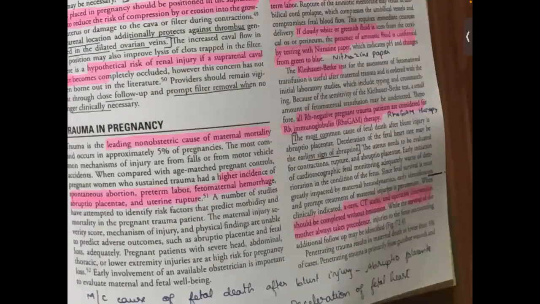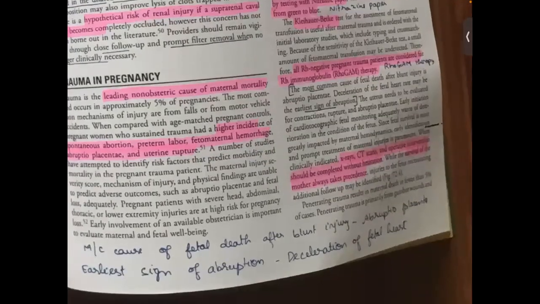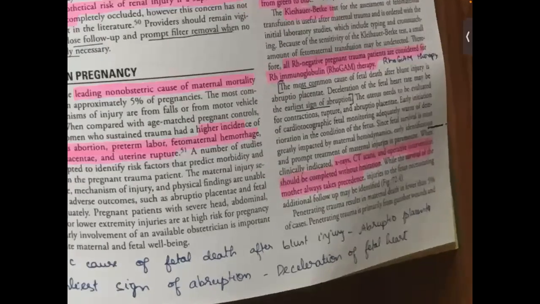Another test is the Kleihauer-Betke test. This test is to find out Rh positive, Rh negative, whether there is any immunization. So if the Rh negative mother is having an Rh positive baby, because of trauma, this test will tell whether the mother has got immunized by the positive. So there is one thing called RhoGAM therapy. All Rh negative trauma patients are considered for Rh immunoglobulin, RhoGAM. So this will prevent the baby from getting the immunological problems.